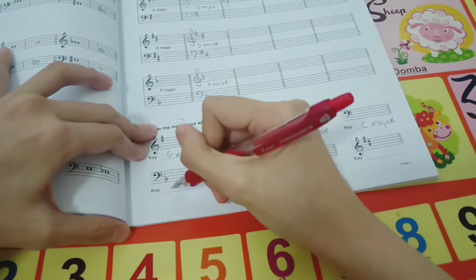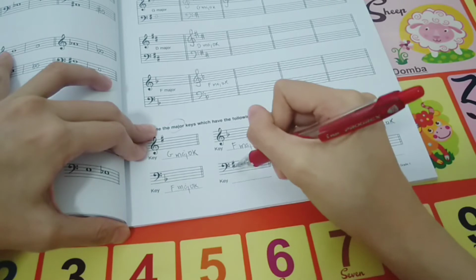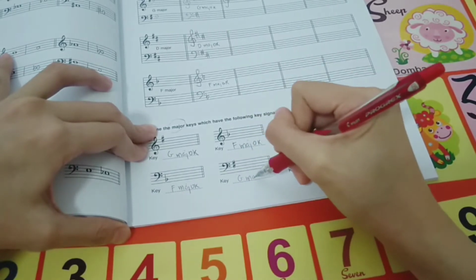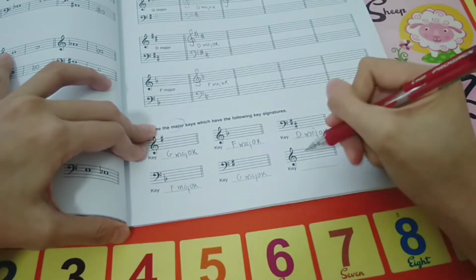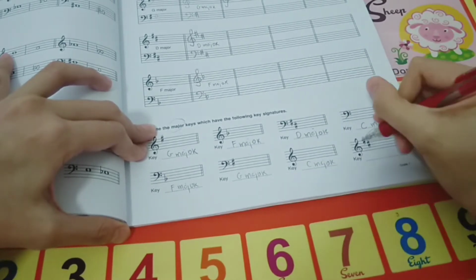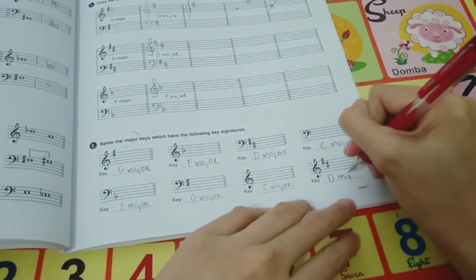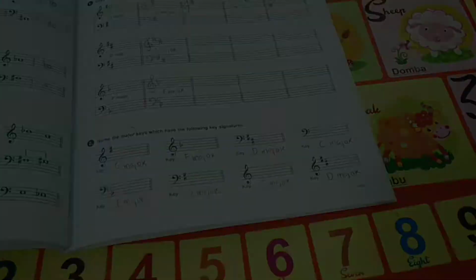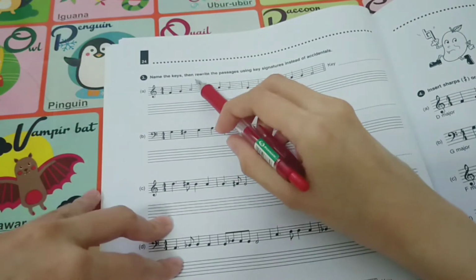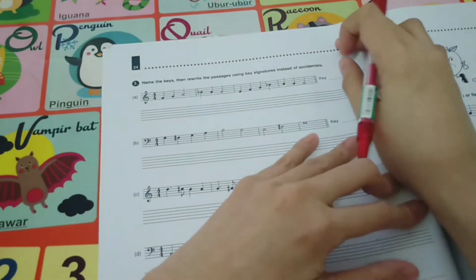B flat only will be F major. F sharp will be G major. No sharp, no flat, C major. F sharp and C sharp, this is D major. Now name the keys, then rewrite the passage using the key signature instead of accidentals.